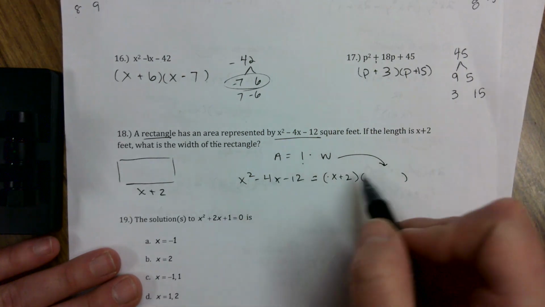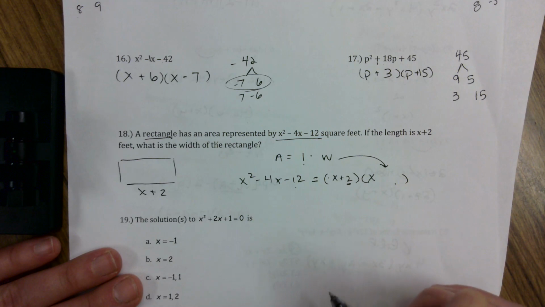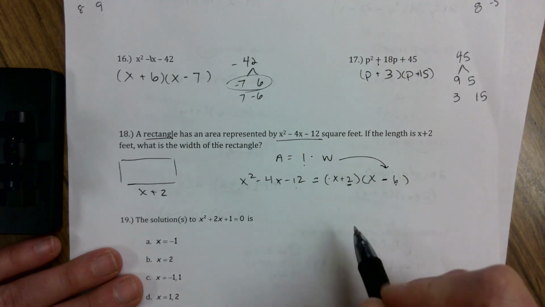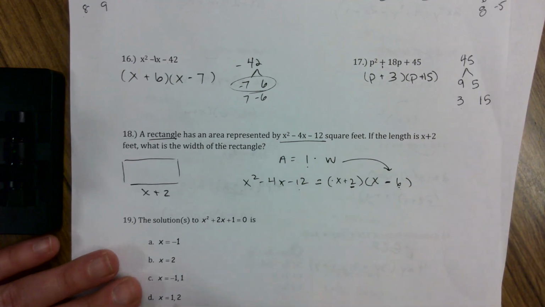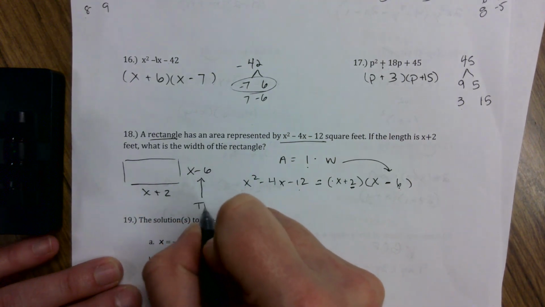Well, if it's x squared, I know it's x and x. And 2 times what gives me negative 12 would have to be negative 6. Yeah, a negative 6, positive 2 is a negative 4. So my answer is x minus 6. The width.